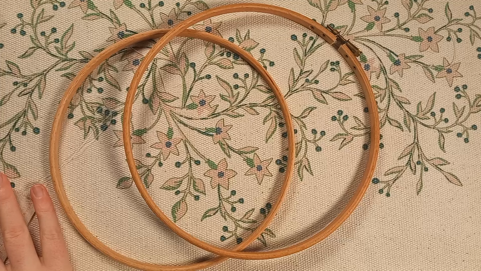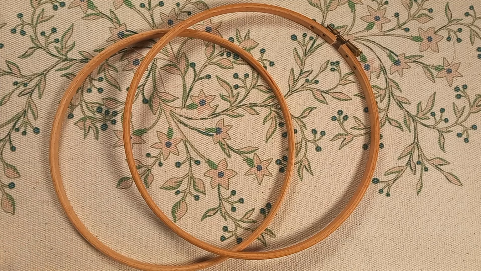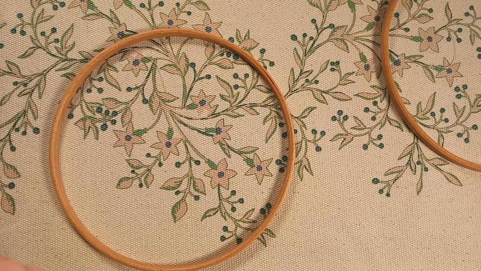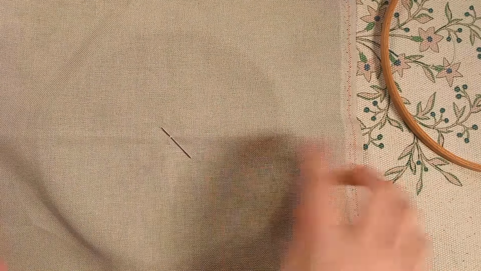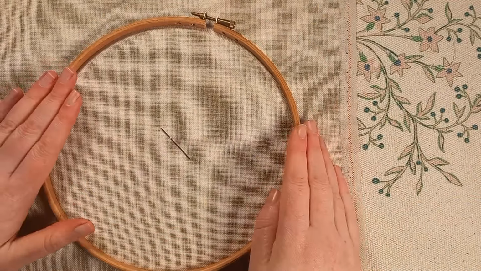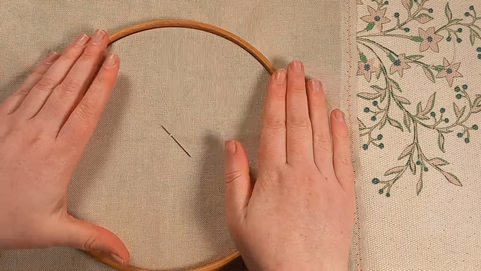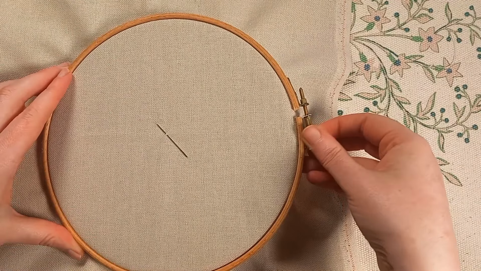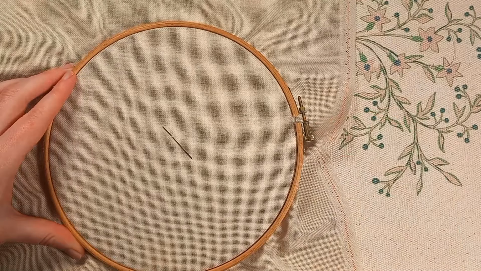So now it's time to put our fabric into its hoop. You might prefer to use a Q-snap or a frame, but I'm just going to use a hoop. So I'll take away the top, and then I'm going to lay my fabric over the hoop, and I've just marked the center point of that cross with a needle. And then I'm going to place my top hoop over and give that a tighten.